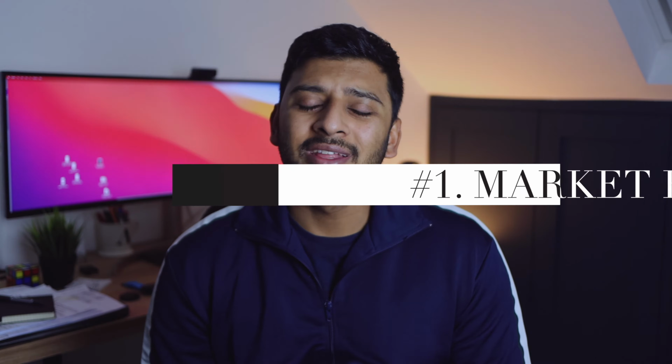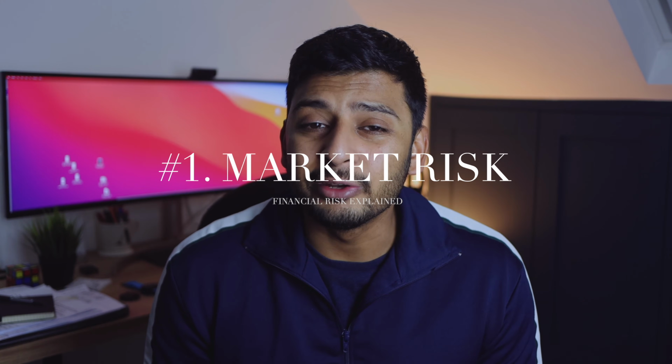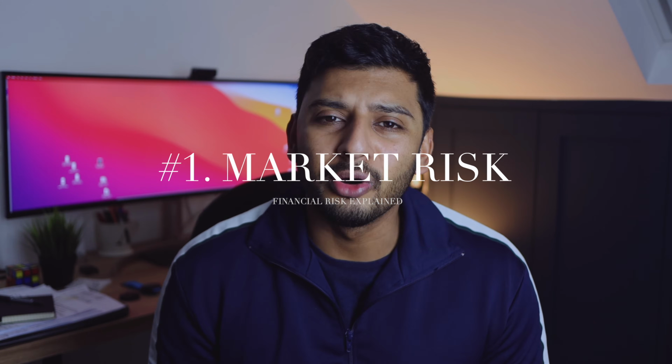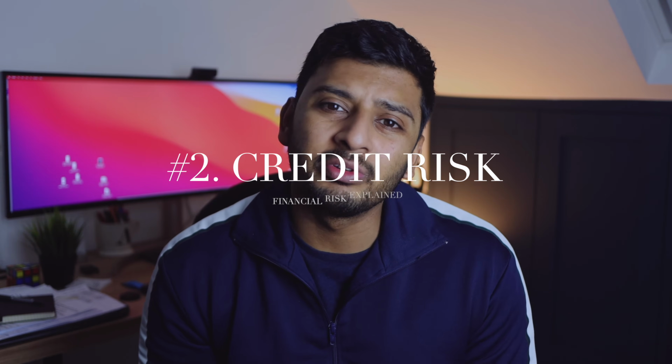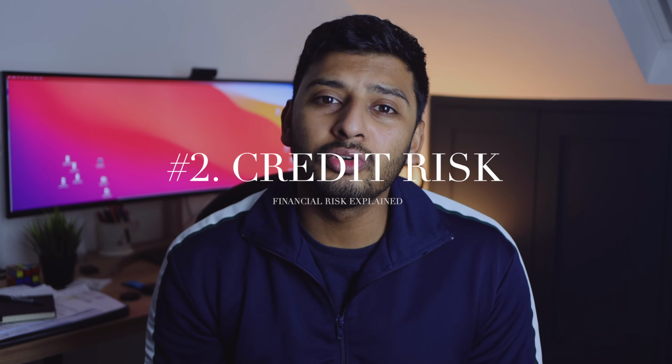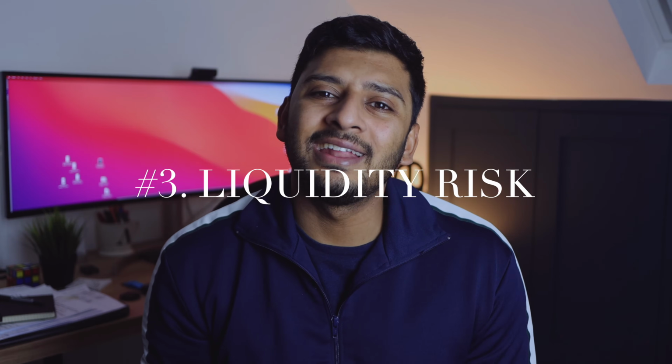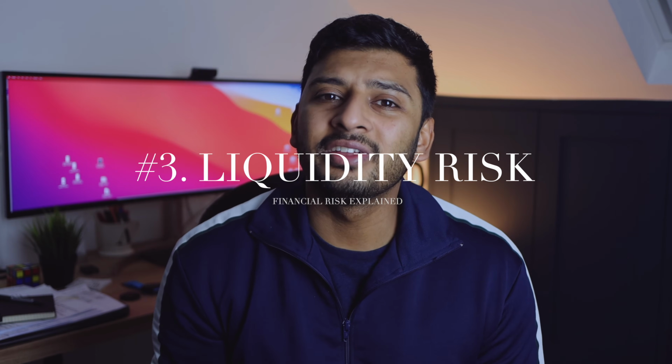Here's an example. Let's say you invest in a stock and it decreases in value due to a sudden market downturn. This is an example of market risk, which is the risk associated with changes in the value of investments due to market conditions. Another example of risk is credit risk, which is the risk that a borrower might default on a loan or bond. For instance, if you invest in a company's bond and the company goes bankrupt, you may lose some or all of your investment. Liquidity risk is the risk that an asset can't be easily sold or converted into cash without incurring a loss of any value.